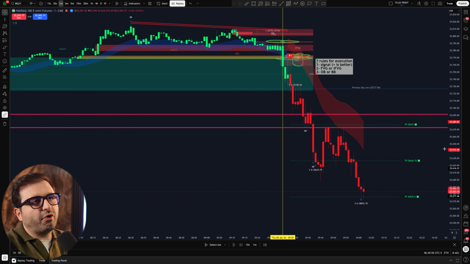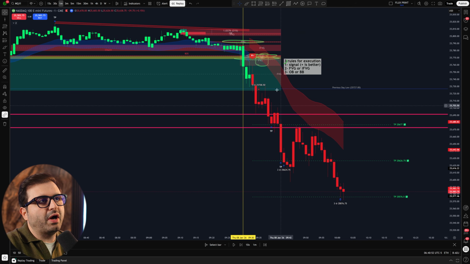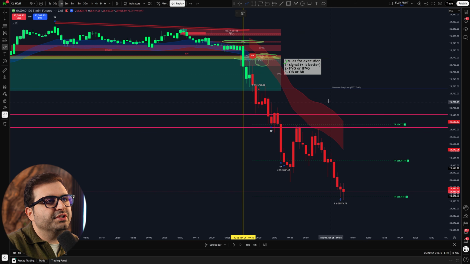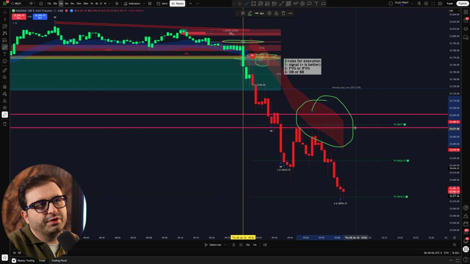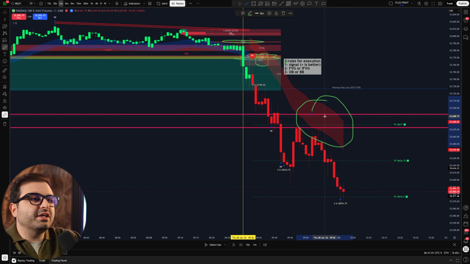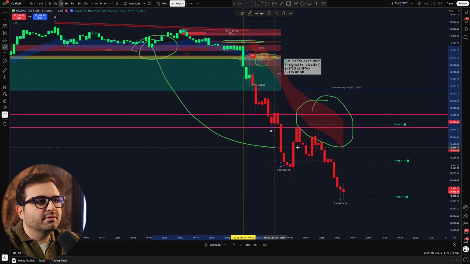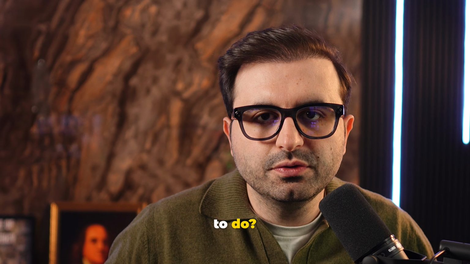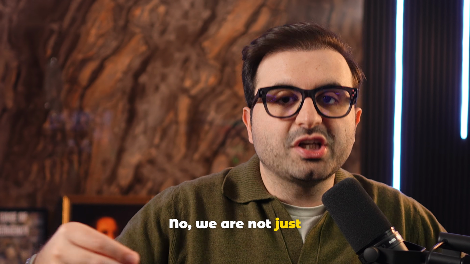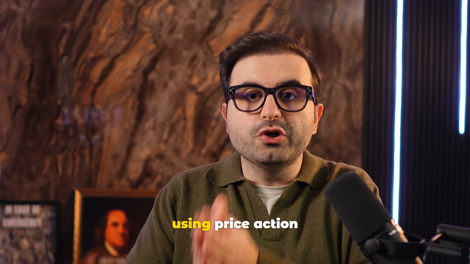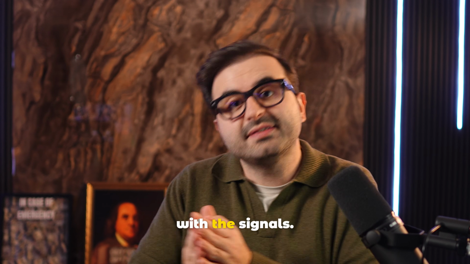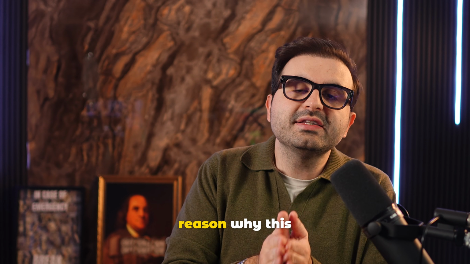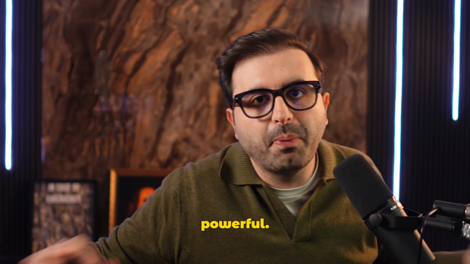So there is one more confirmation you can use while you're riding the trade, which is this beautiful red cloud over here. As long as it sits still on the red, you can keep riding it. When it returns to blue like this, okay, you are out of the position. Please now be honest. Is it hard to do? No. We are not just following the signals. We are using price action with the signals. And that's the reason why this strategy is so powerful.